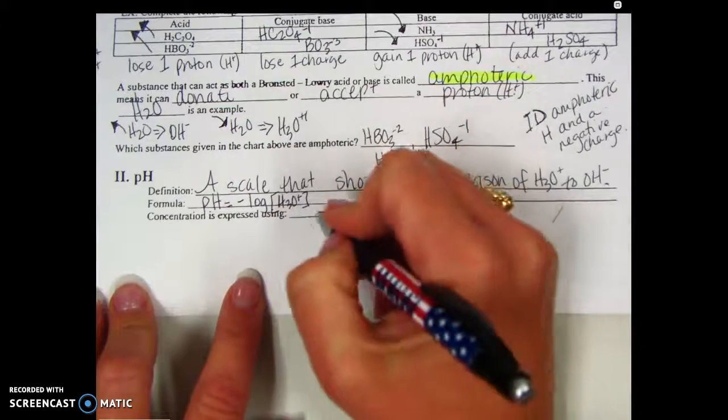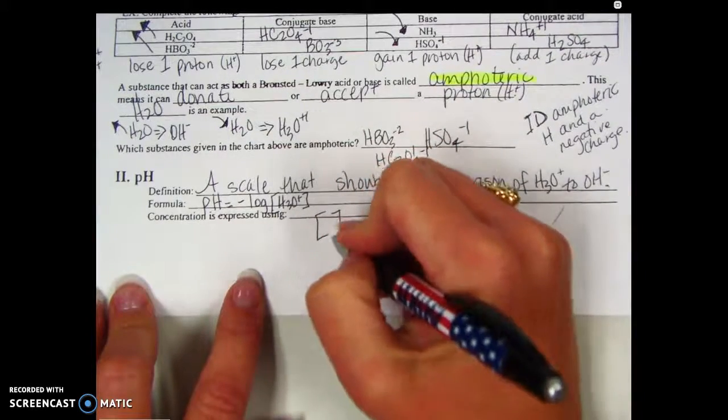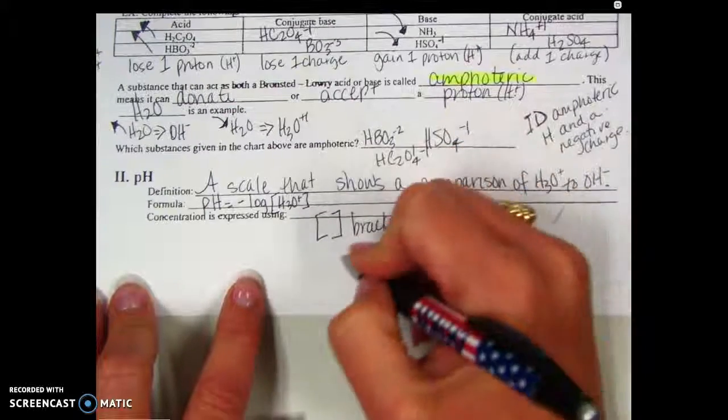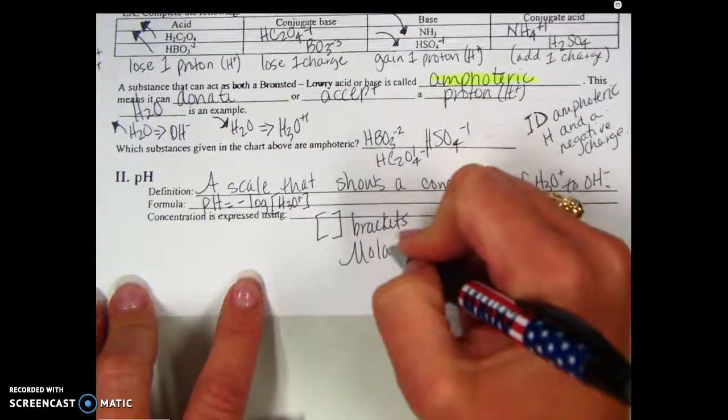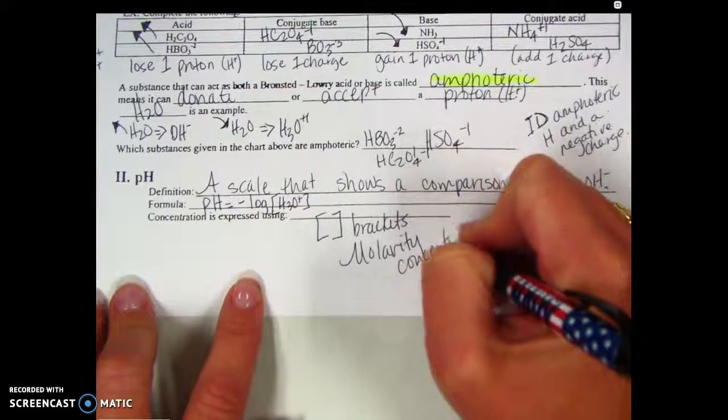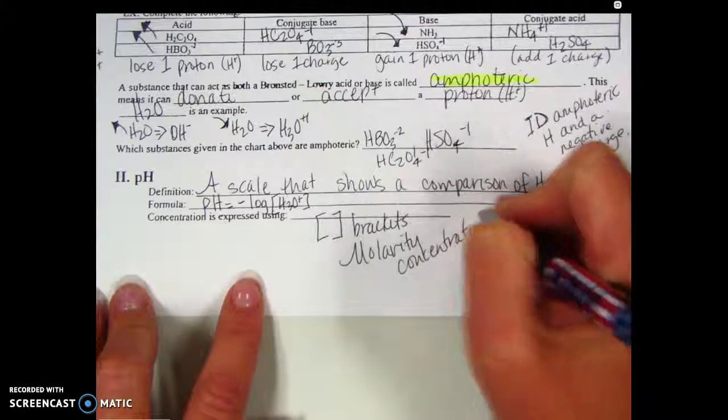Remember, concentration is shown in brackets. We've already learned that. No worries. And that concentration is molarity concentration. Of course, we also have molality, but we don't learn that right now.